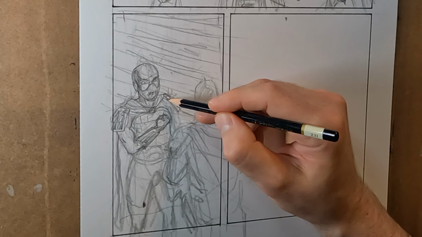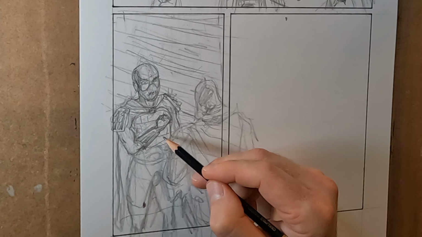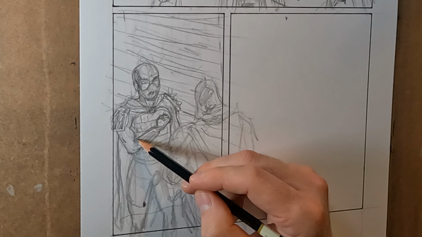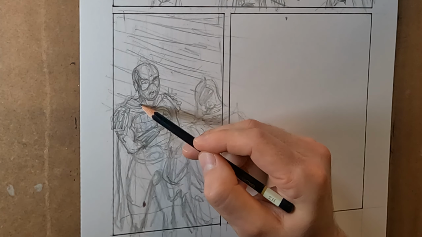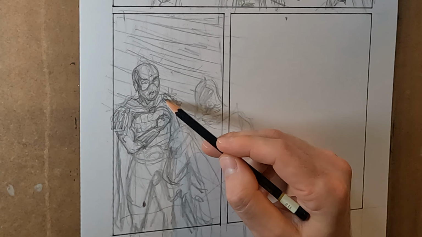So with my phone up here, I am referencing her costume. I just tend to forget how these things are shaped.